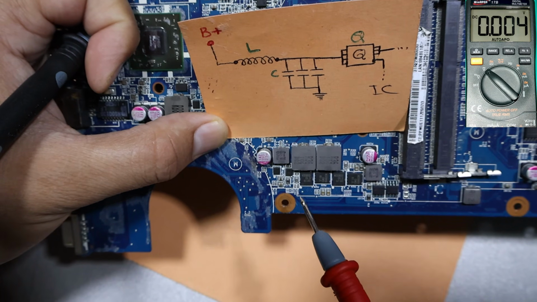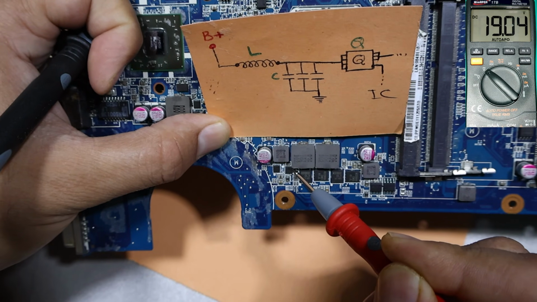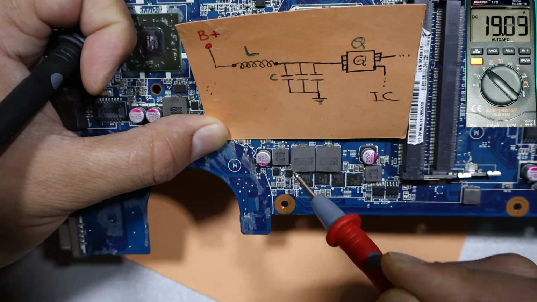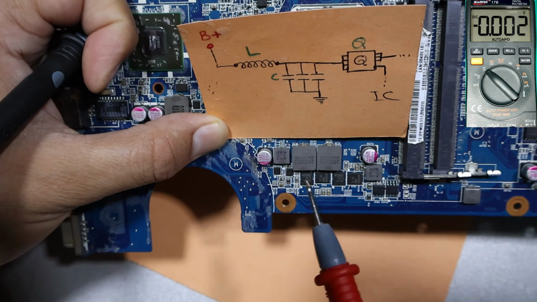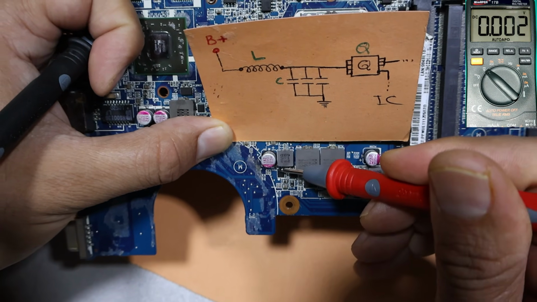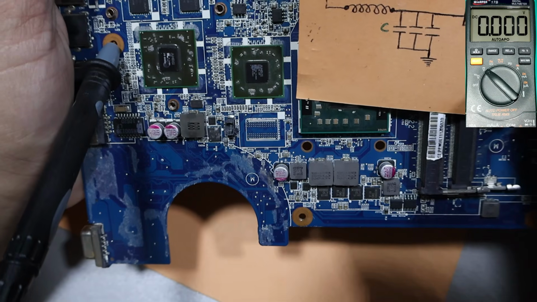So the drain in this side, so we have to find 19 volt here in this side. We have 19 volt. Magic. No guys, it's logic. But in the source, as you can see, nothing. Also this one, as you can see, nothing in both sides, as you can see. Let's look for another circuit to understand.